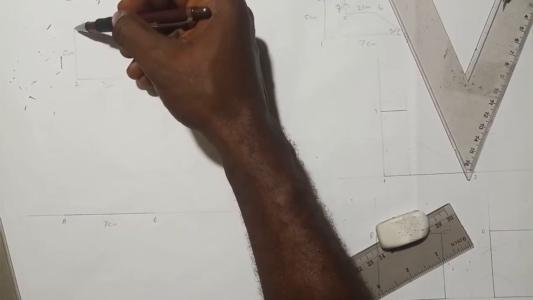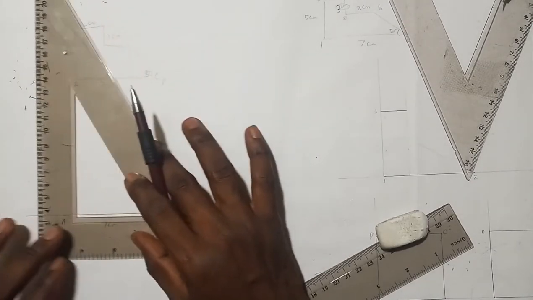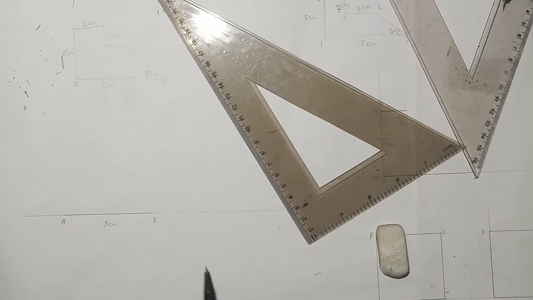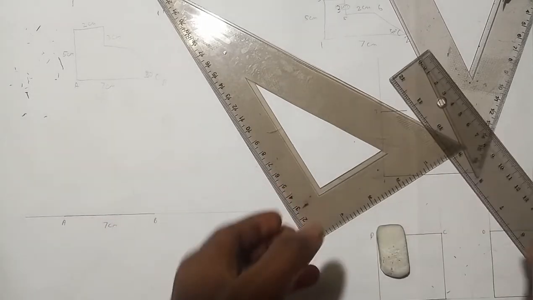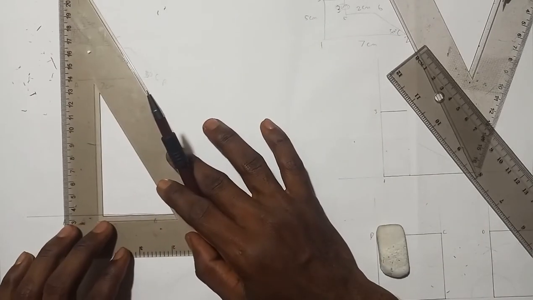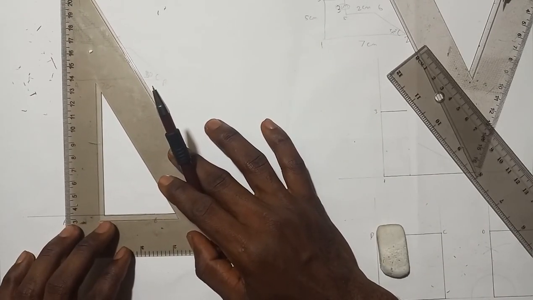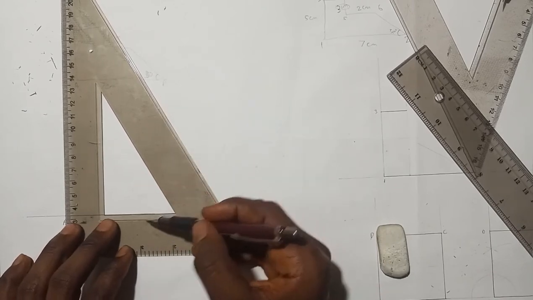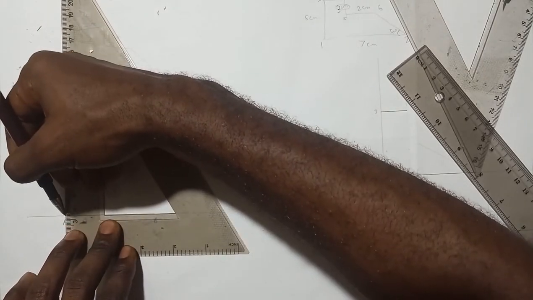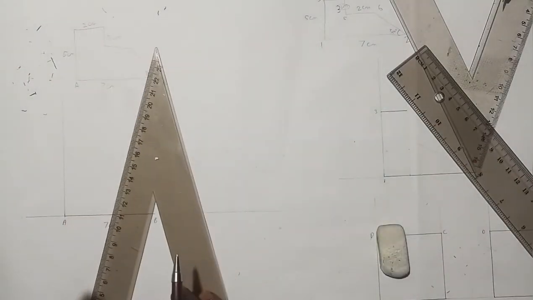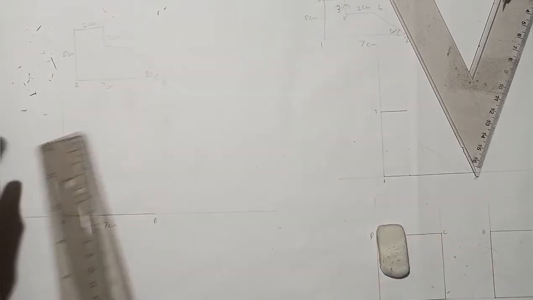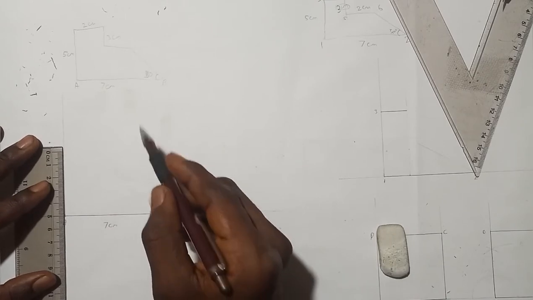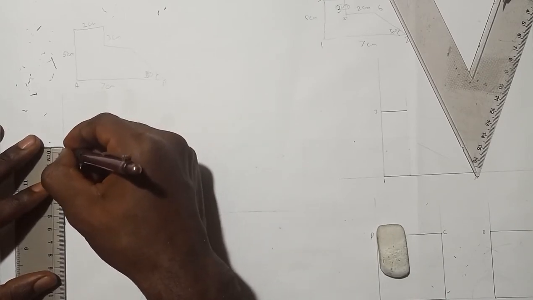Thirdly, our height. Don't try to use your ruler to draw this line. It will give you a wrong dimension, a wrong angle rather. Use your set square. Align it so that it overlaps with your horizontal line. Then from point A, draw a vertical line upward with fence line. Measure how many cm? 5 cm. That's 5 cm. We align it up.